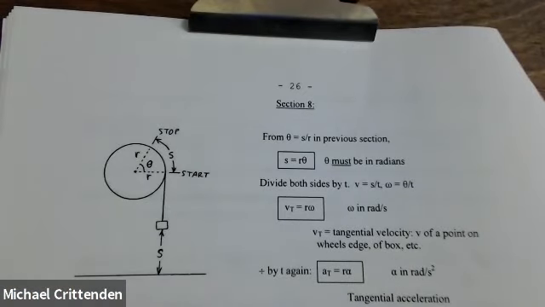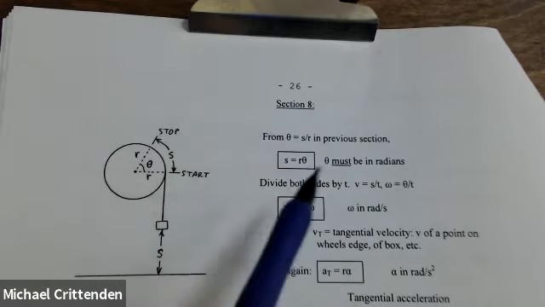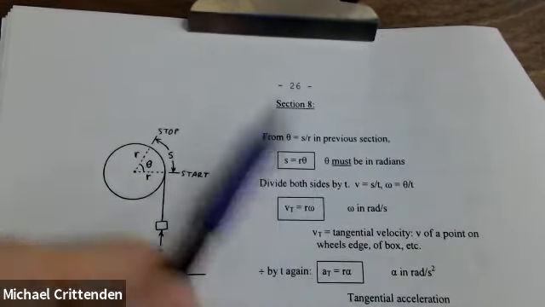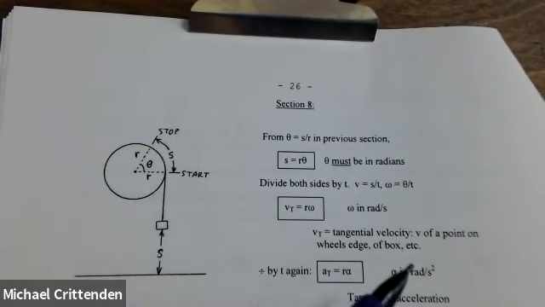You get a simpler equation if you measure in radians. And that's why, from the theoretical point of view, people usually use radians. So s equals r theta, where theta is the angle in radians.